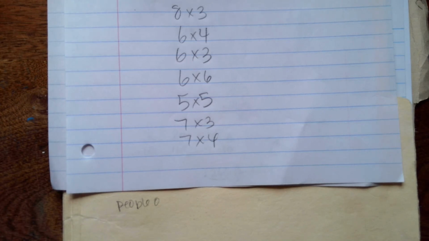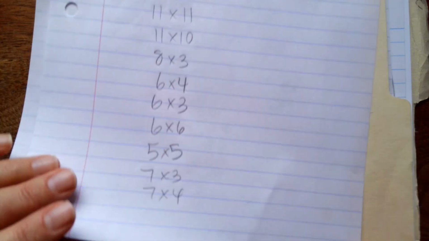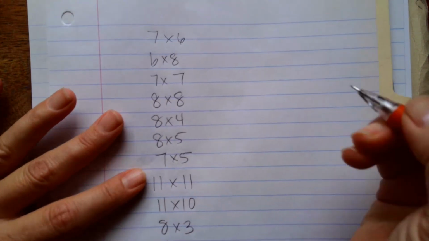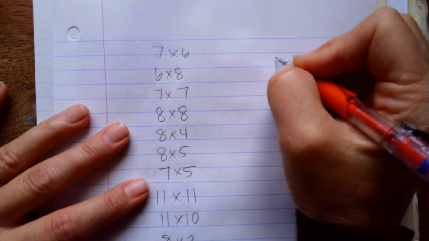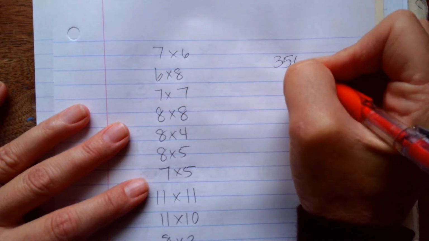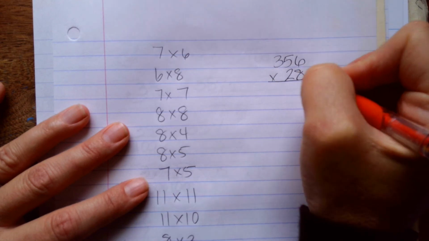So that will be a good review, just in case you have summer brain where you're a little bit slower, like, ooh, I forgot what those are. Okay. Next thing we're going to do is multi-digit multiplication. 356 times 28. Super easy.